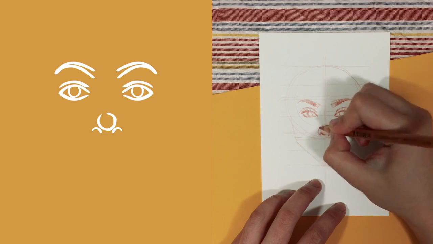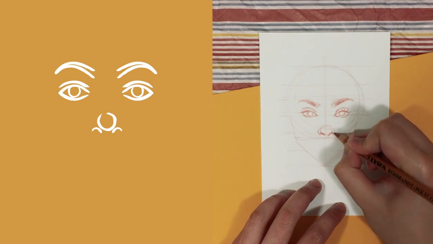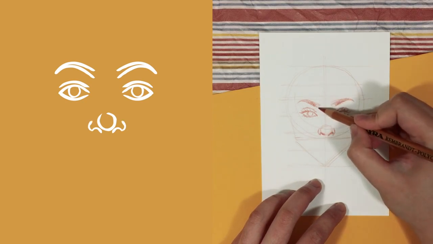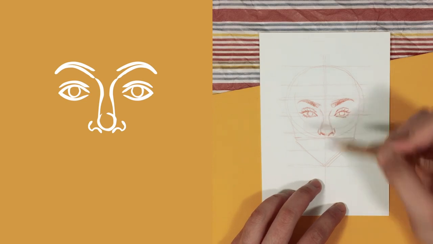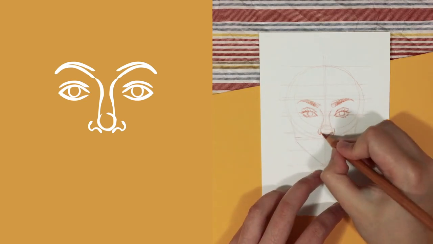I also like to draw 2 more lines that look like the letter C to complete the nose, and the final touch are 2 lines for the bridge of the nose. So it connects down from the eyebrows to the circle that we drew for the nose.